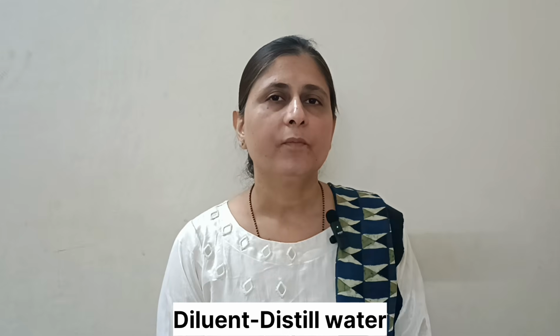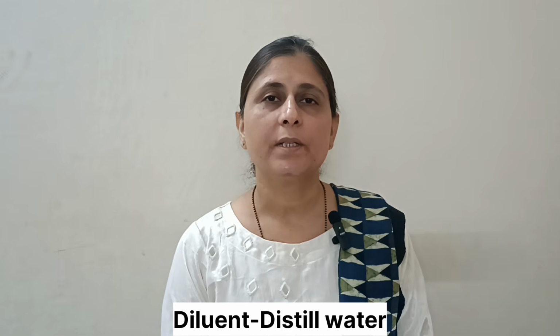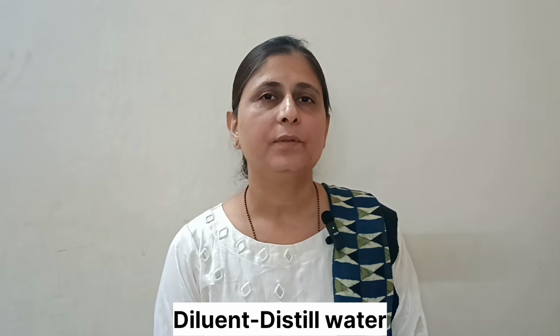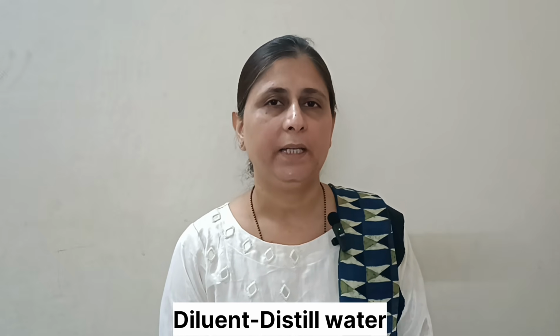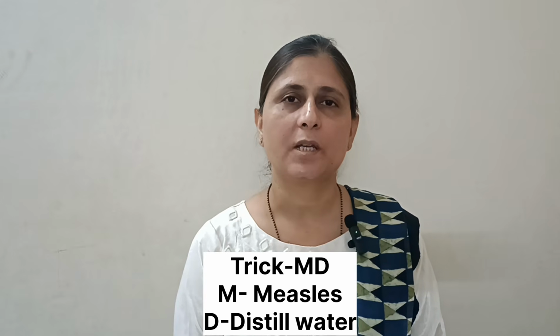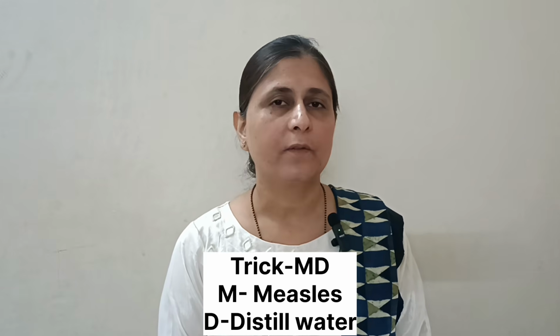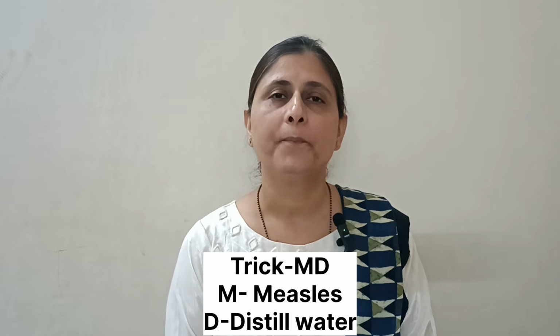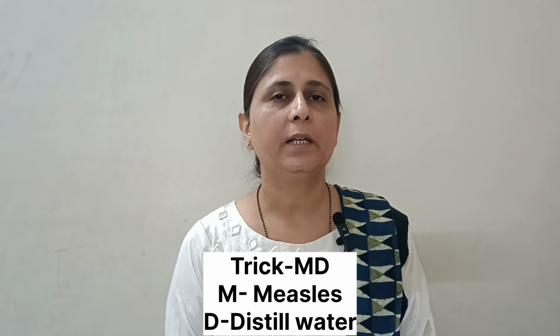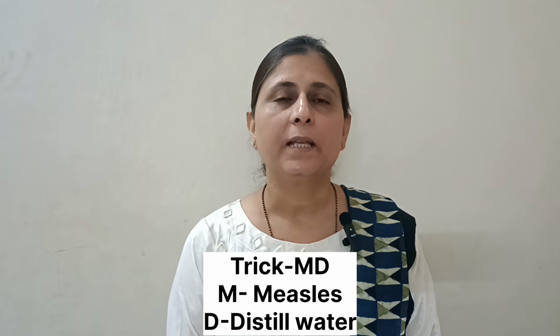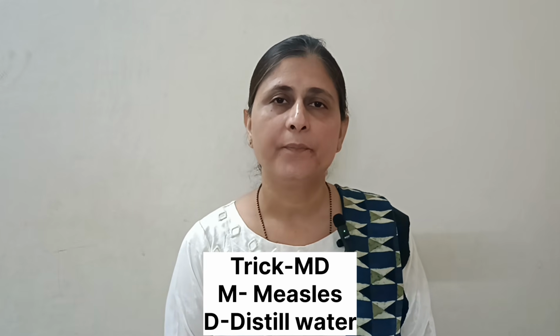Now, what is the diluent? Because it is a freeze-dried vaccine, the diluent is distilled water. So you can easily remember: MD, M for measles, D for distilled water. Sometimes students get confused, and sometimes by mistake, instead of using the diluent distilled water, if we use normal saline, then various complications can occur.